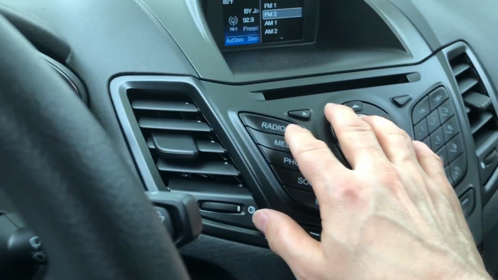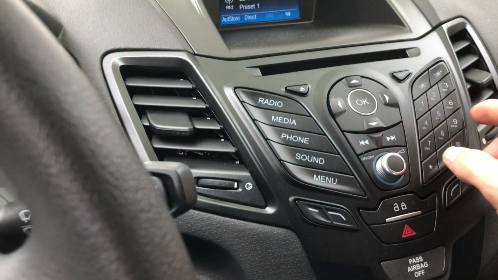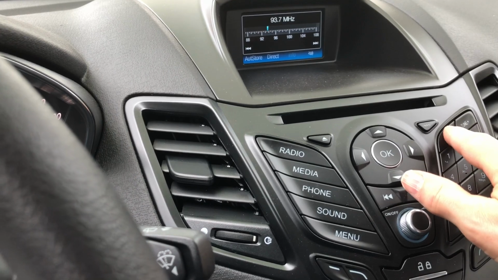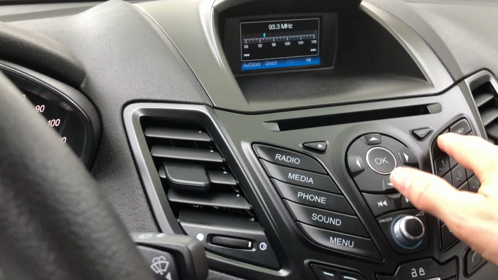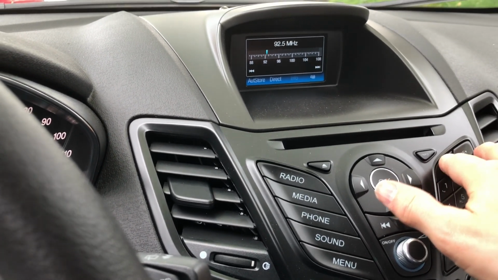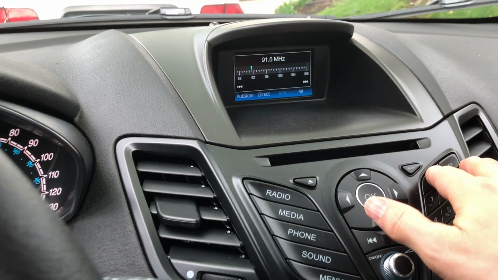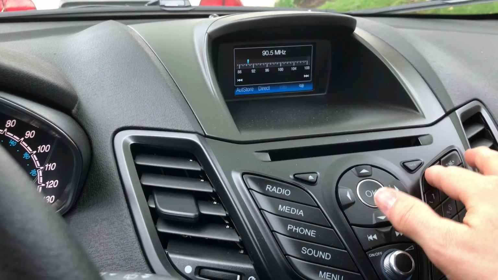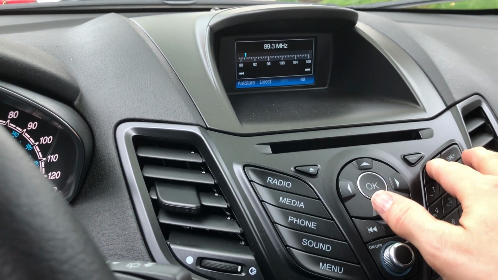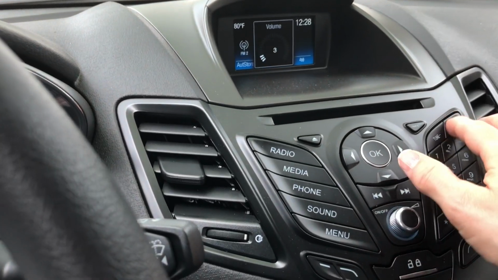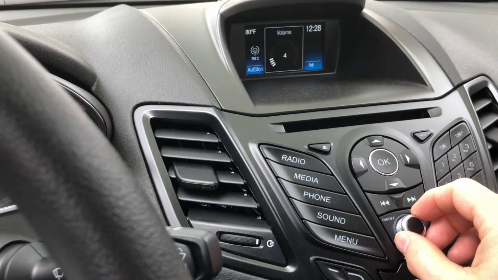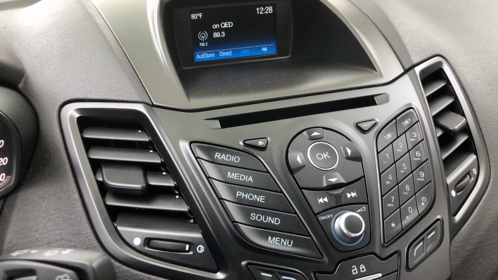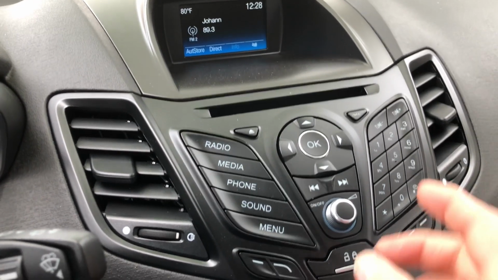But here's how you put presets in the radio. So go to FM2, and let's say you want 89.3 to be preset 1. You tune down to 89.3. So there's 89.3. Nice, relaxing, classical music for your drive. So how do I get that to be on my preset?